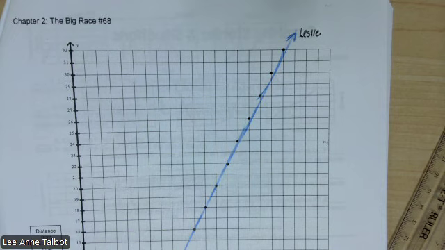Okay, after you get Leslie, then grab Elizabeth. Hers is kind of flat. Don't forget to put Leslie's equation and Elizabeth's equation.